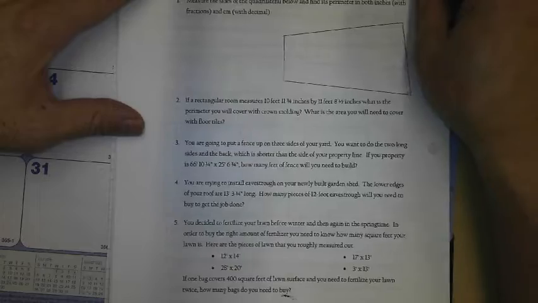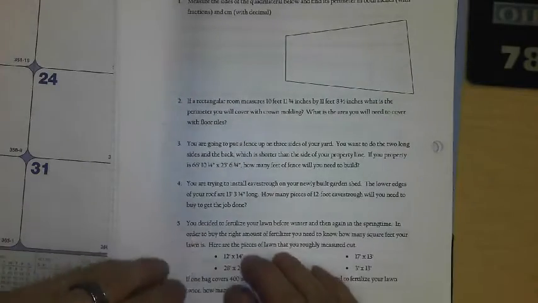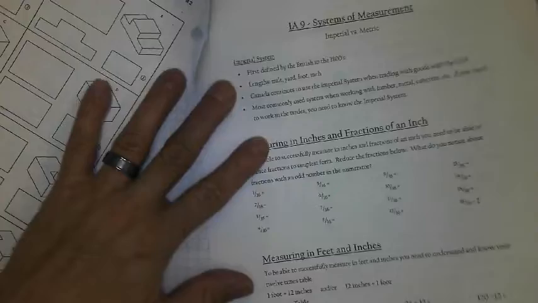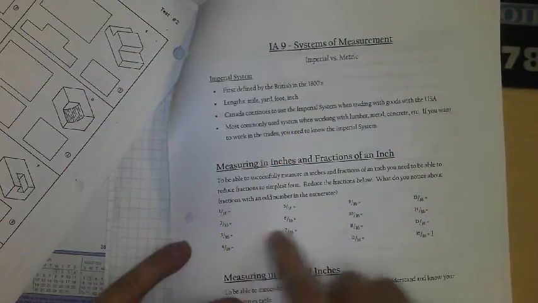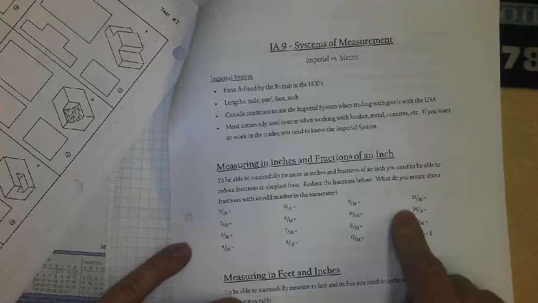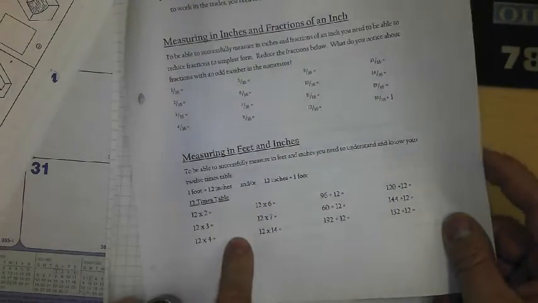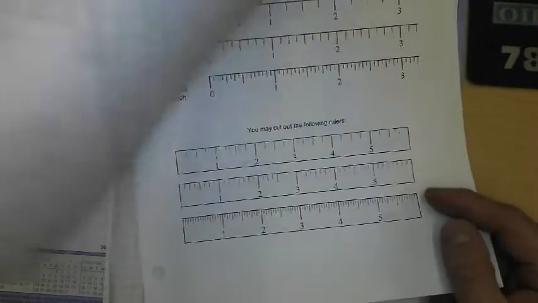So I've given you a little bit of instruction on measurement, okay, and that kind of started with some of this stuff as far as imperial system, getting our fractions of an inch down, okay, understanding those 16ths fractions and reducing them, understanding our 12 times tables, okay, both timesing and dividing.